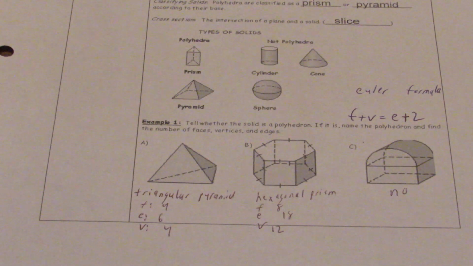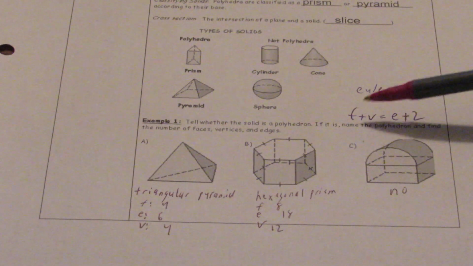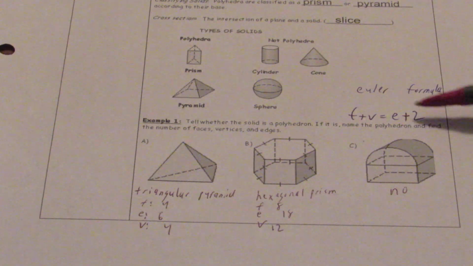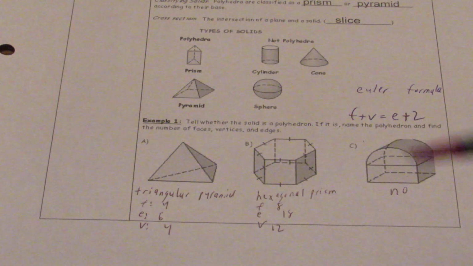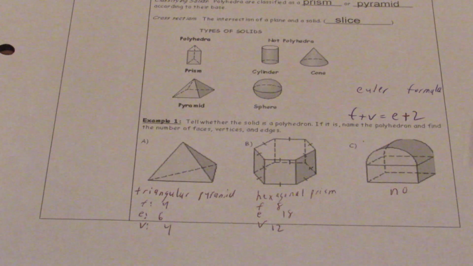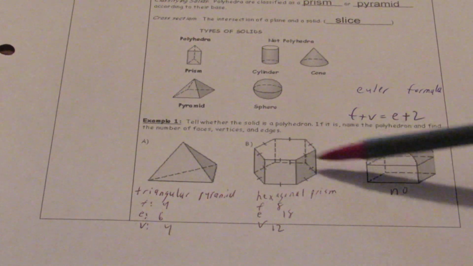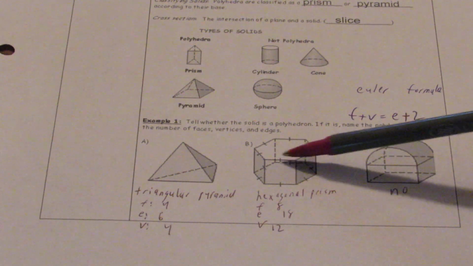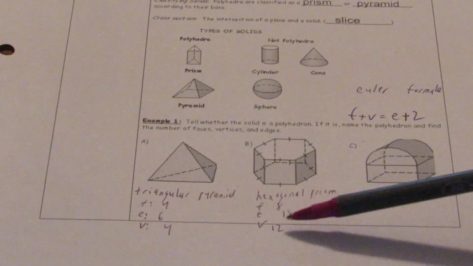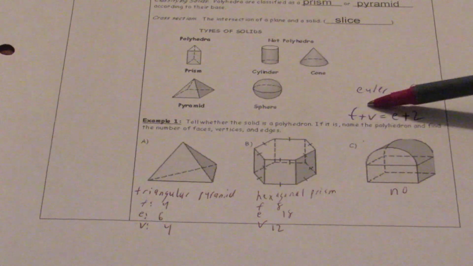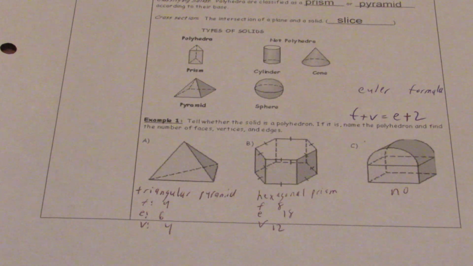A lot of times it's easier to count these, but we do have a formula. It's called Euler's formula. Your faces plus your vertices equals your edges plus 2. So say I have trouble, if I know my faces and my vertices, I'm looking for my edges, I can use this. On something like this, if I have trouble seeing the edges, like these back here, I can find my faces as 8, my vertices are 12, I can plug that in and solve for the edges. So if you have trouble counting, that is something else you can use.